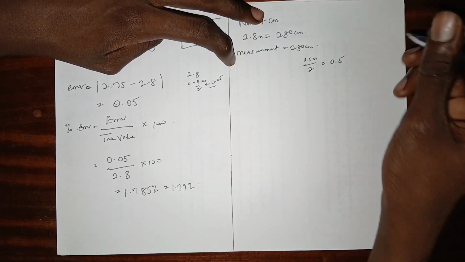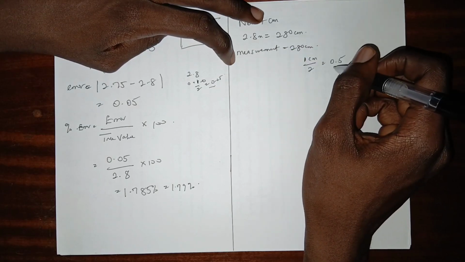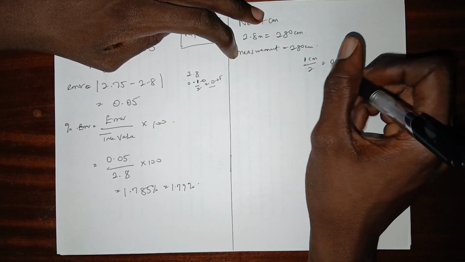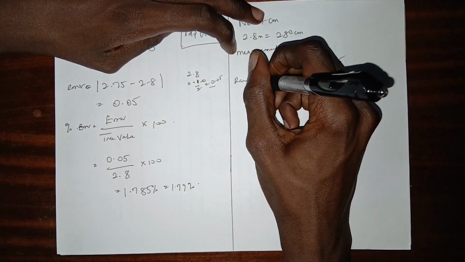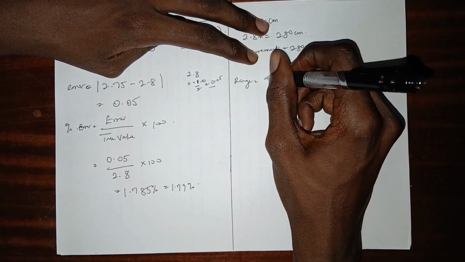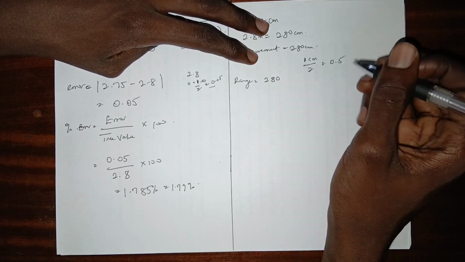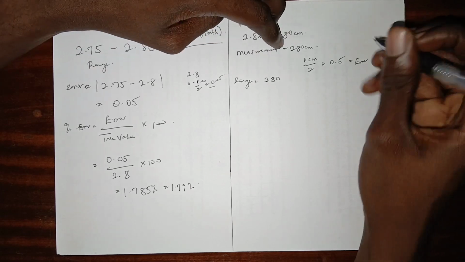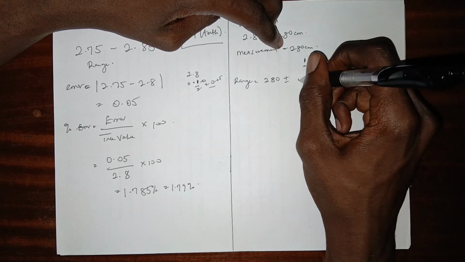Now to get the range, you add and subtract this. That's plus and minus our error.